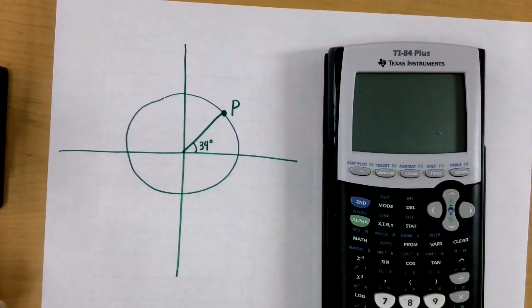All right, guys. Today we're going to be working with cosines. We're going to build off what we learned this week already with sine, but instead look at cosine. So the first thing I need you to do is turn on your calculator. All right.